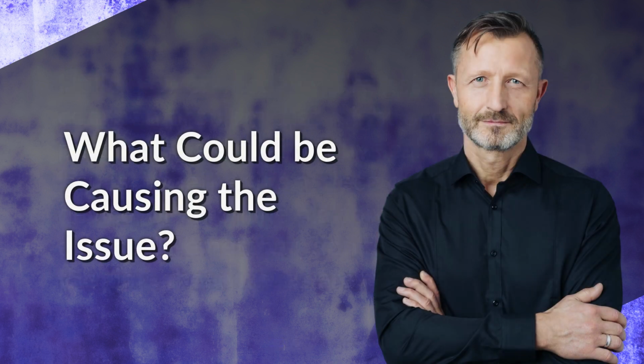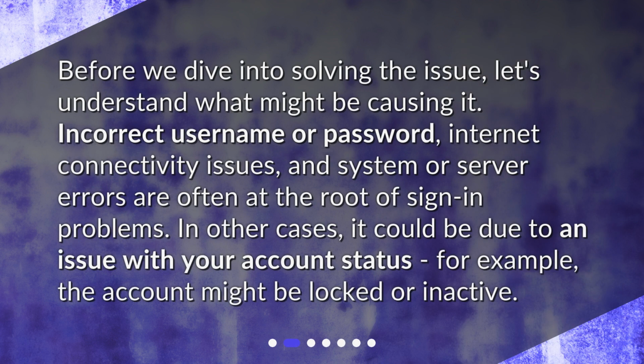What could be causing the issue? Before we dive into solving the issue, let's understand what might be causing it. Incorrect username or password, internet connectivity issues, and system or server errors are often at the root of sign-in problems. In other cases, it could be due to an issue with your account status. For example, the account might be locked or inactive.